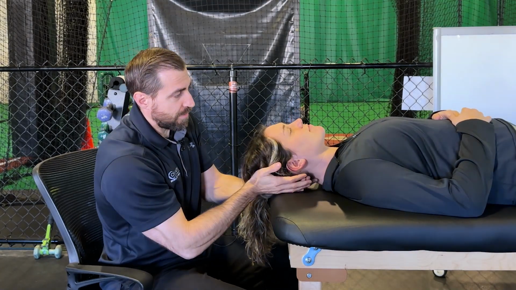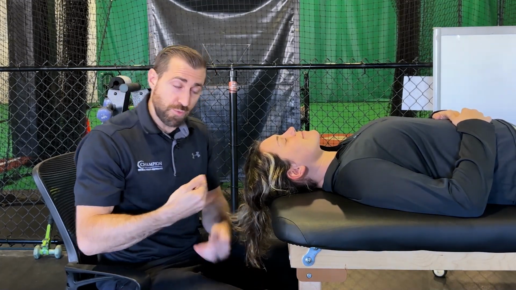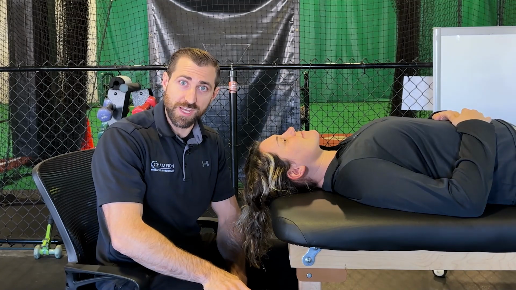And that's how you do it. You can relax for now. Basically, if there's a reduction in the patient's radicular symptoms when you're pulling away, that would be a positive special test.